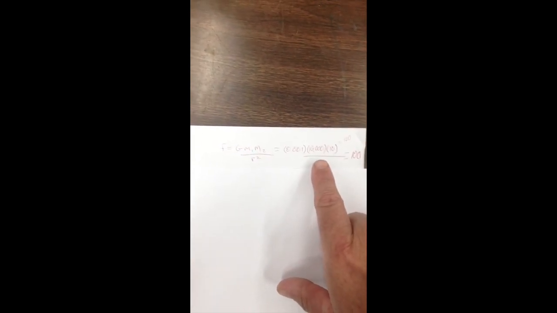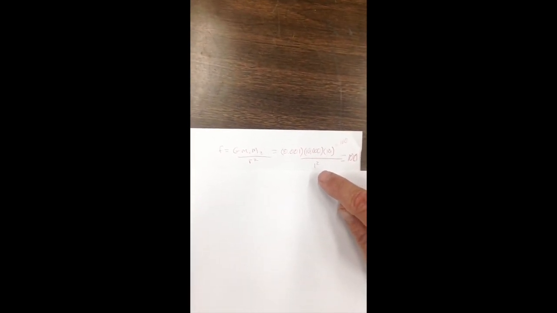And here's what I did mathematically. I wrote in the equation F equals G multiplied by M1 multiplied by M2 divided by R squared. And so if we throw in the numbers that we see in the box, what we get is G is 0.001 multiplied by M1, which is 10,000, multiplied by M2, which is 10, divided by 1 squared.